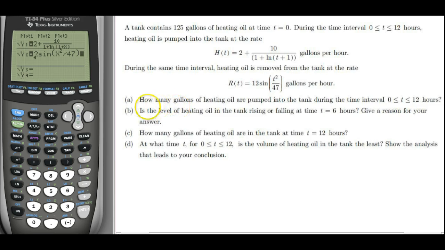So for part A, how many gallons of heating oil are pumped into the tank during the time interval from 0 to 12 hours? So in this part of the problem, we're asked to find how many gallons. So I have my functions in gallons per hour.